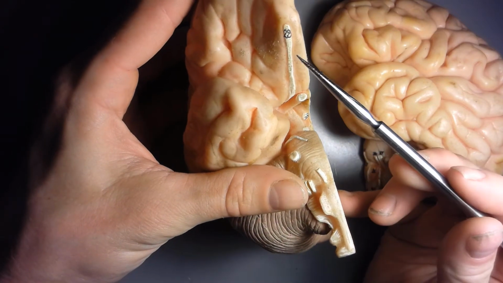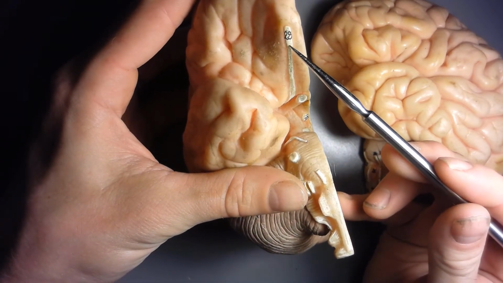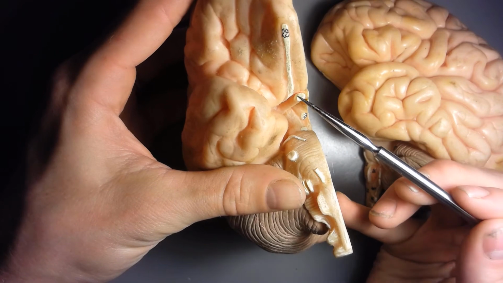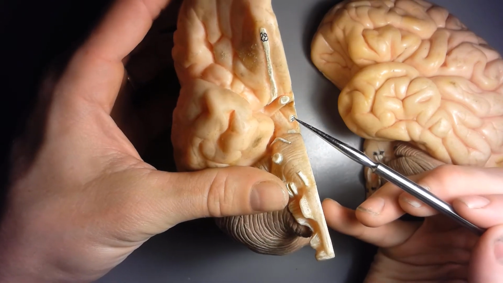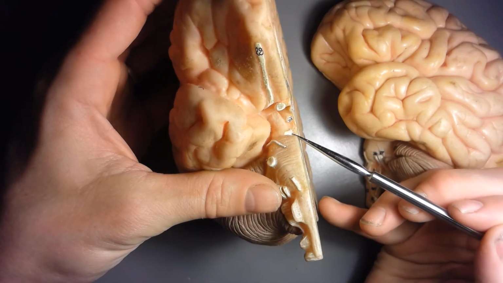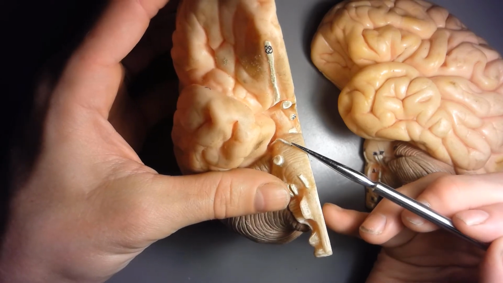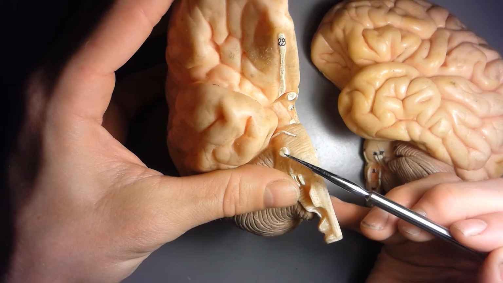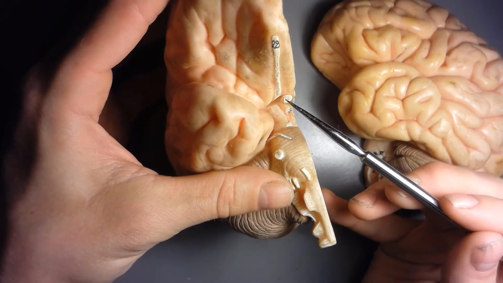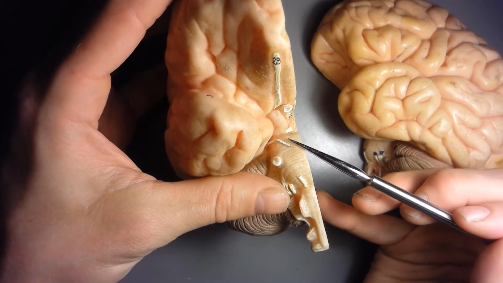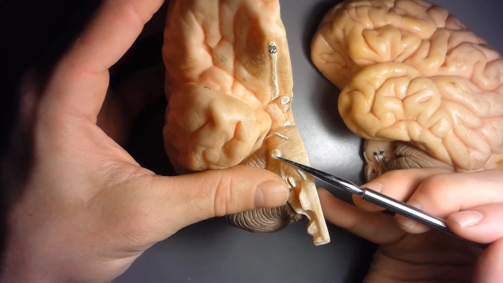So those are 5. I'm going to go through it one more time here. Olfactory, optic. This is the mammillary body right there. This is the oculomotor right after the mammillary body. Trochlear, trigeminal. Cranial nerves 1, 2, 3, 4, 5.